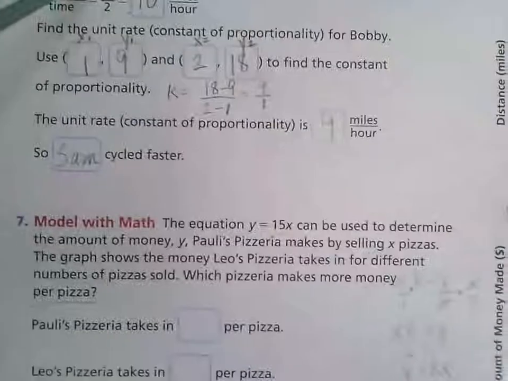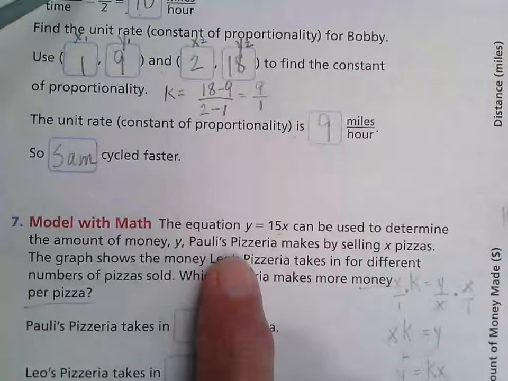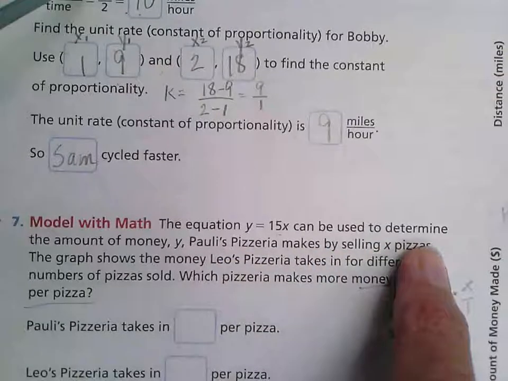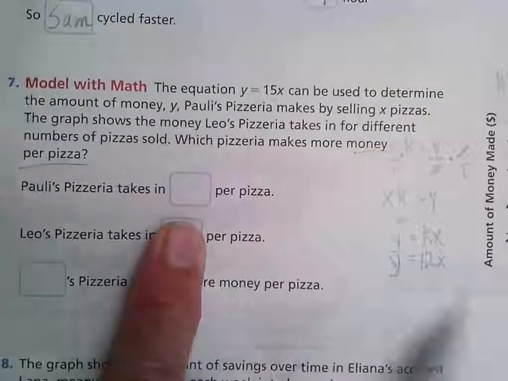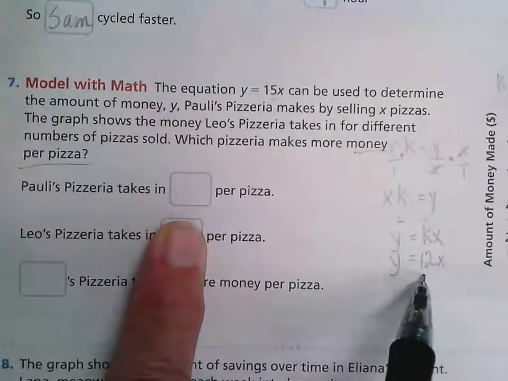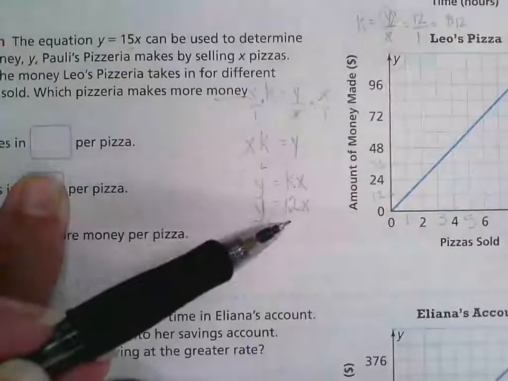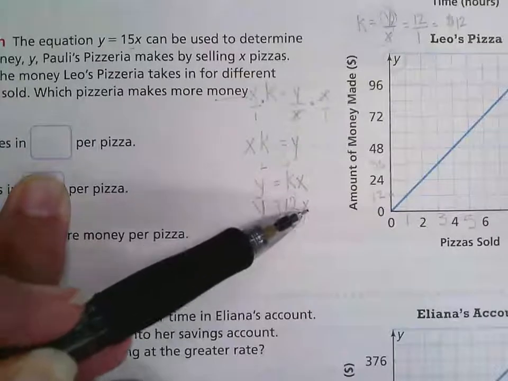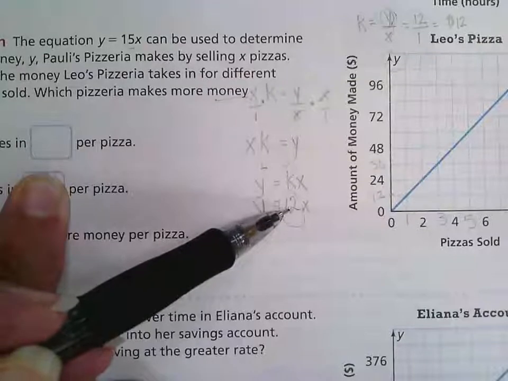And they're telling me that the equation y equals 15x is the amount of money that Polly's Pizzeria would make selling a certain number of pizzas. So Polly's Pizzeria, if 12 represents the amount of money that Leo's Pizzeria takes in for one pizza, and it can be represented in this format, that means that the number in front of the variable x is the amount of money they make per pizza.